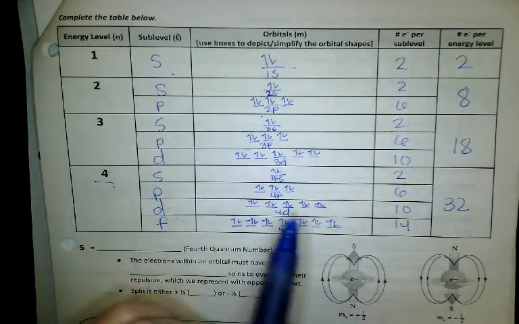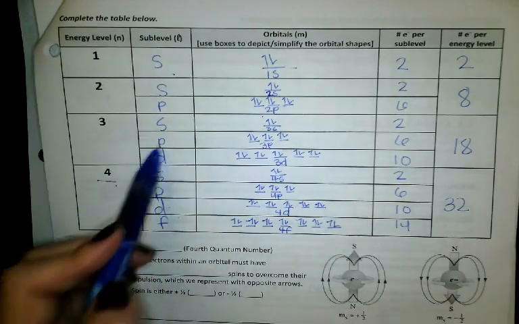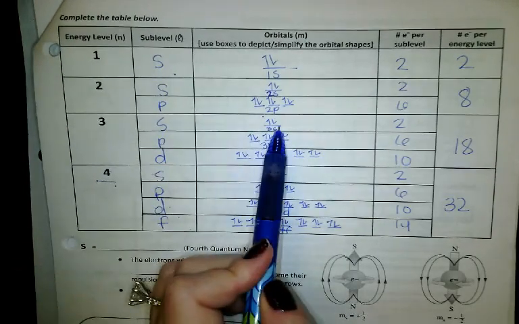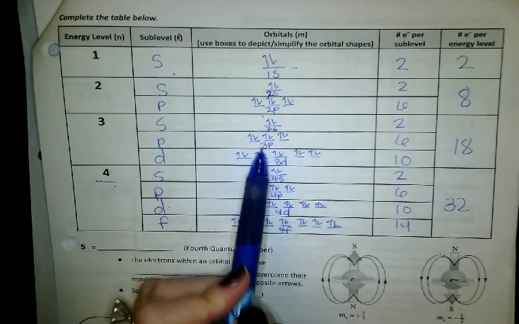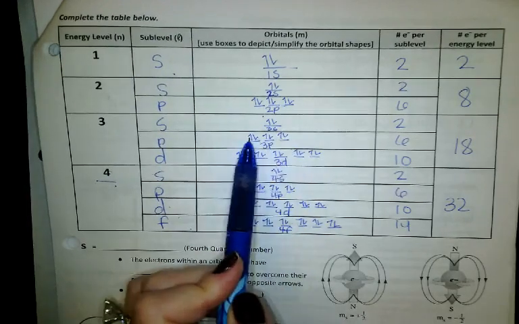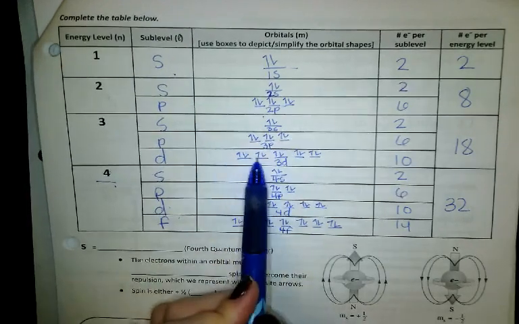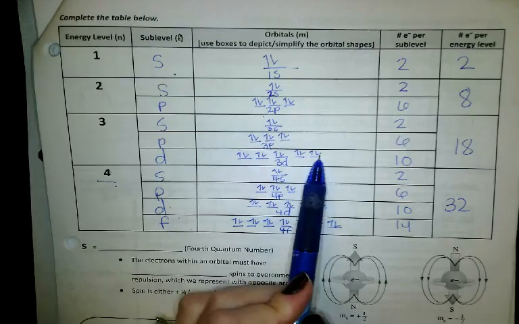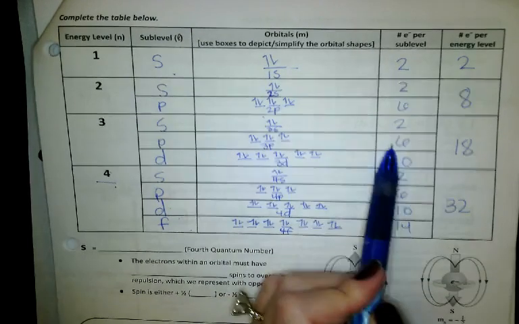Third energy level has an S, P, and D. So 1 orbital for the S with 2 electrons, 3 orbitals for the P with 6 electrons, 5 orbitals for the D with 10 electrons. Okay, so there's 2, 6, 10, and that's going to be a total of 18.